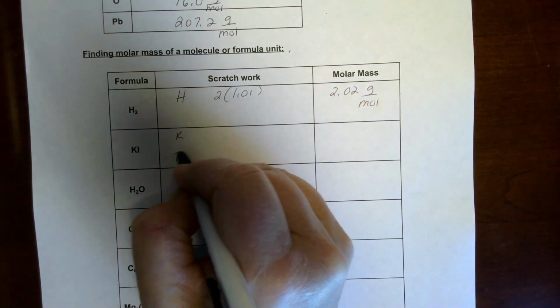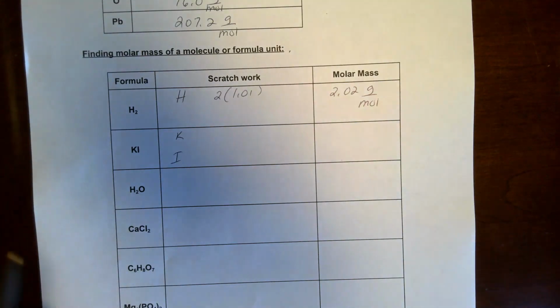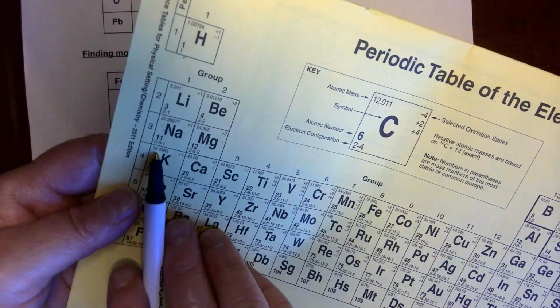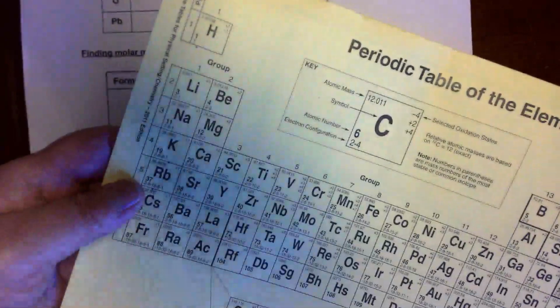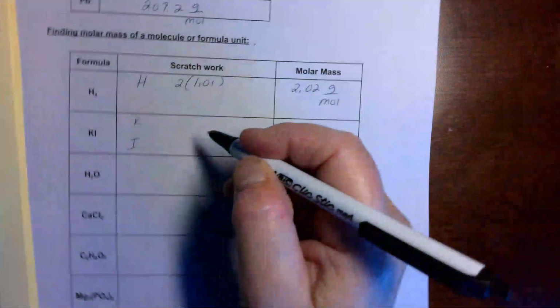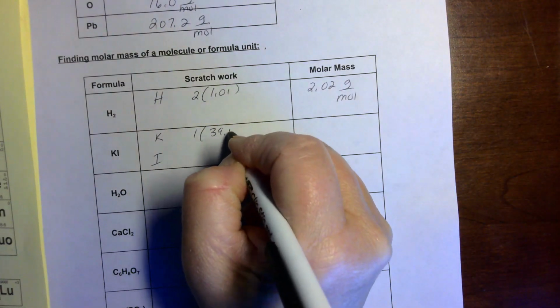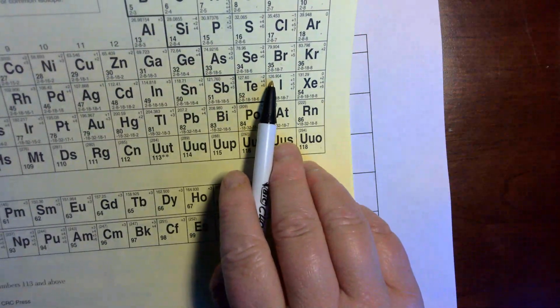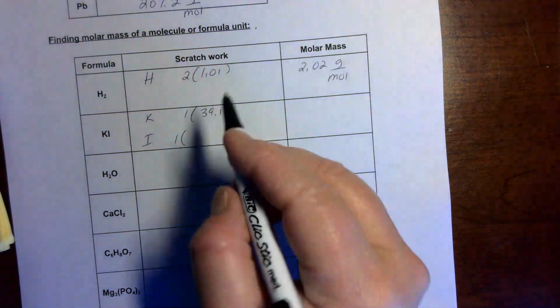KI has 2 elements, K and I. So K and 1 of each. Potassium to the nearest tenth is 39.1. 1 times 39.1. Iodine, there's also 1 of those. Iodine to the nearest tenth is 126.9.